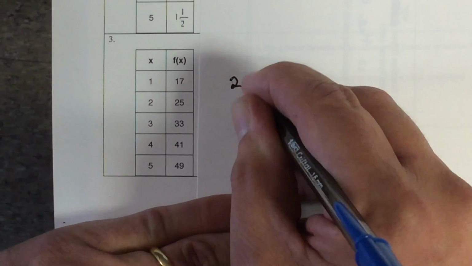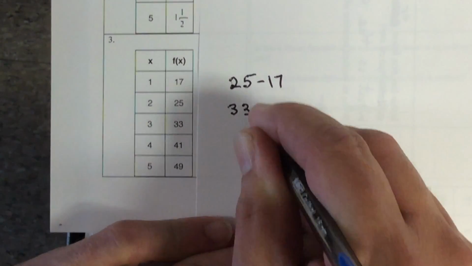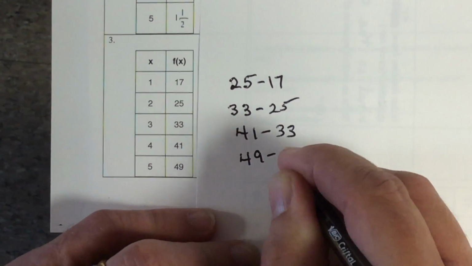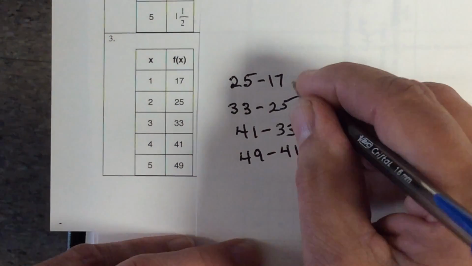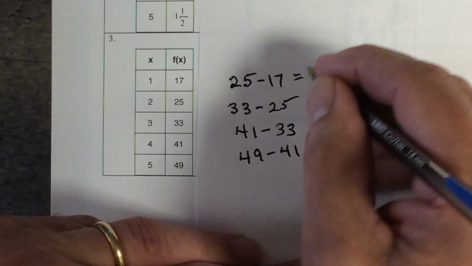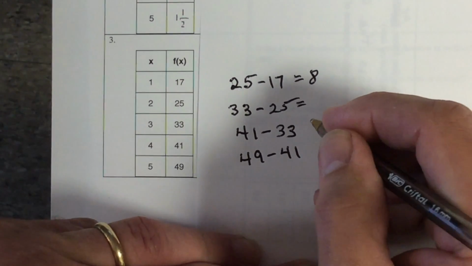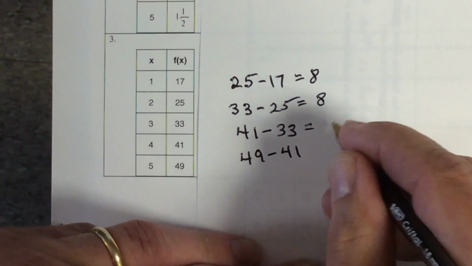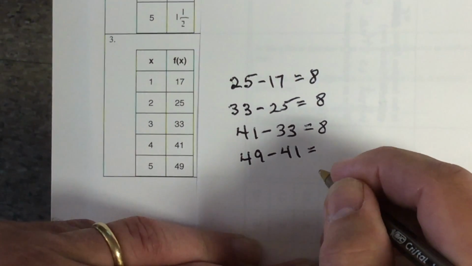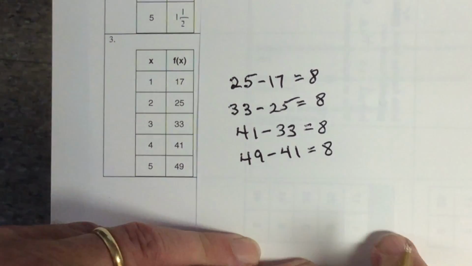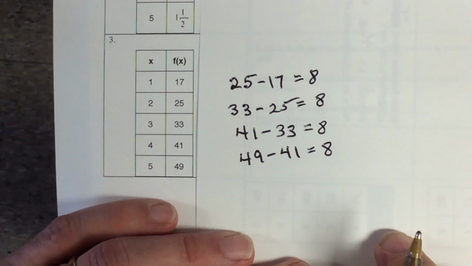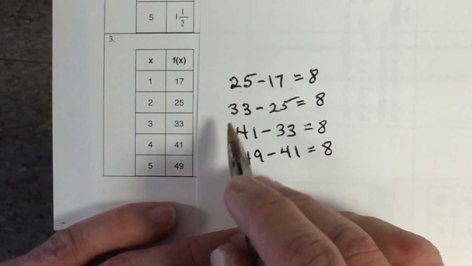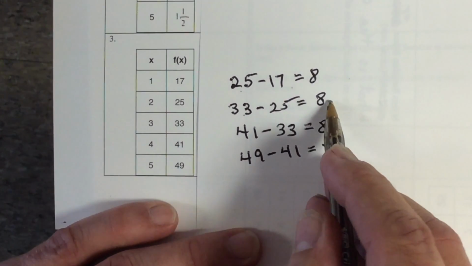This is the first step in trying to figure it out. What have I got going on here? You take each one of these terms and subtract the one that came before. 25 minus 17, 8. 33 minus 25, 8. 41 minus 33, 8. And 49 minus 41, 8. Okay, so now you know that when we talk about subtraction, we're talking about the difference. The difference between 25 and 17 is 8. The difference between 33 and 25 is 8.